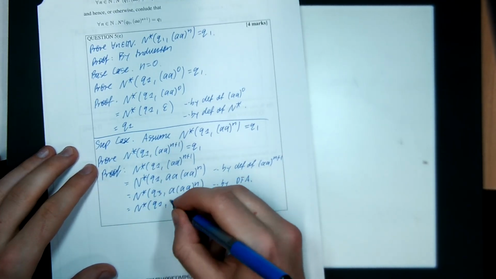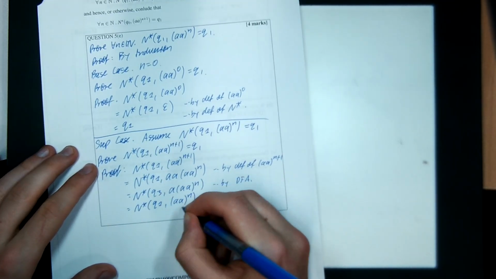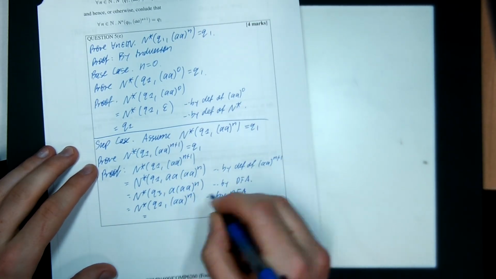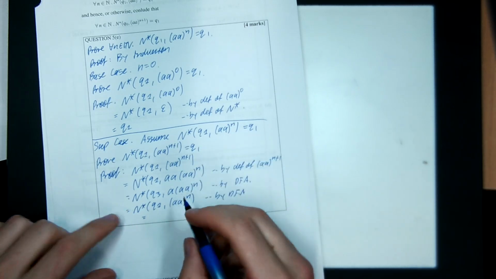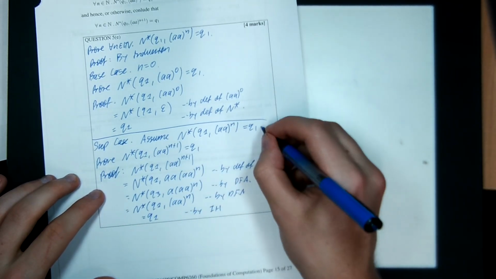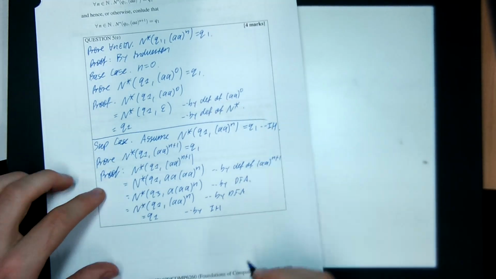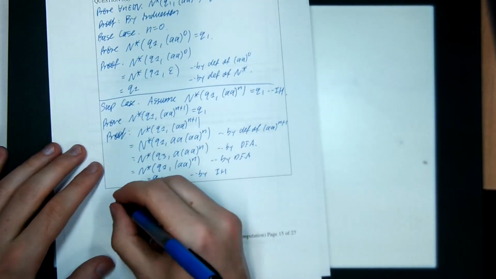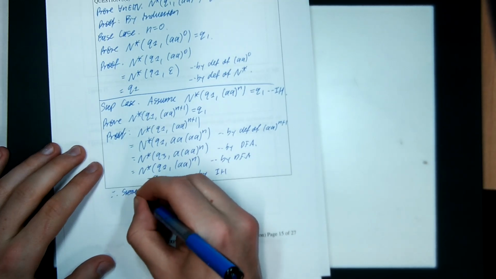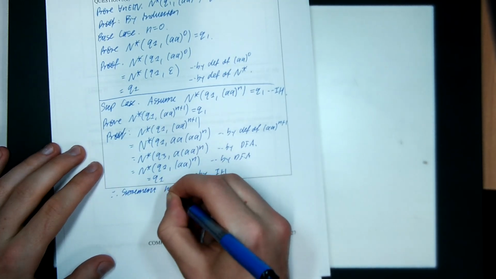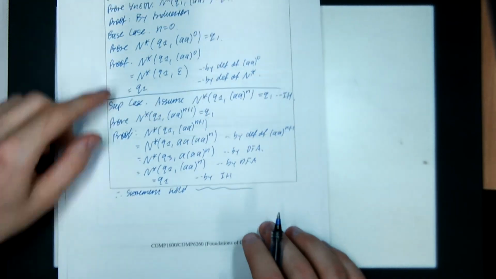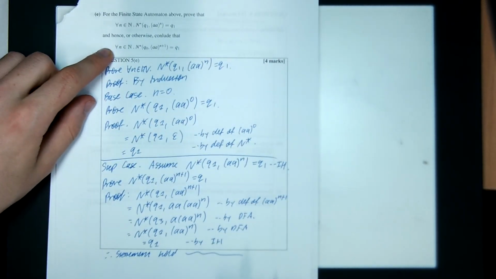So that gobbles up this A. And then by my inductive hypothesis, I assume this was Q1. By IH. I better label this rule IH. Cool, there we go. So therefore, the statement holds by induction.